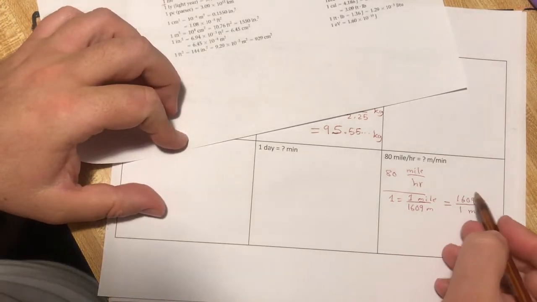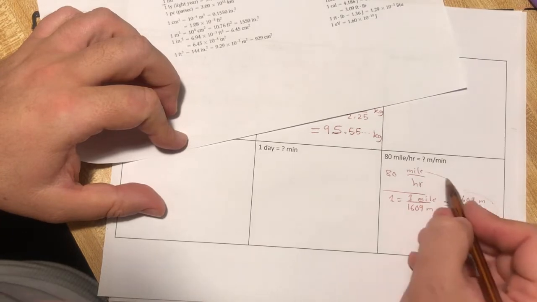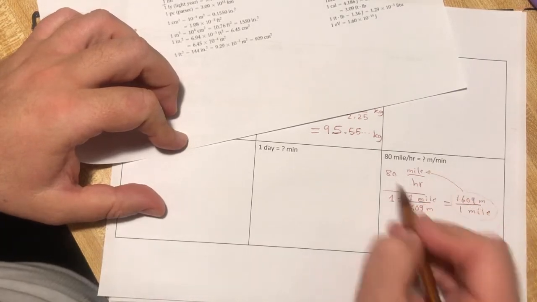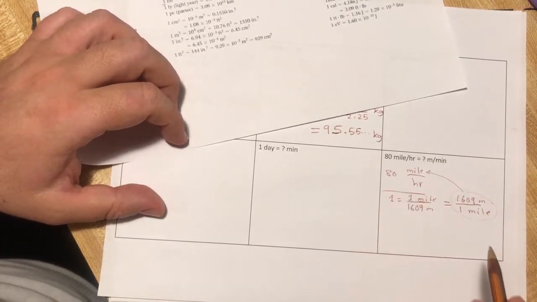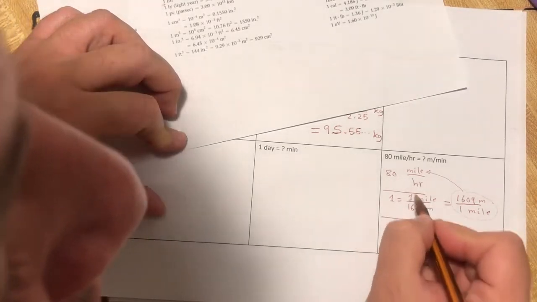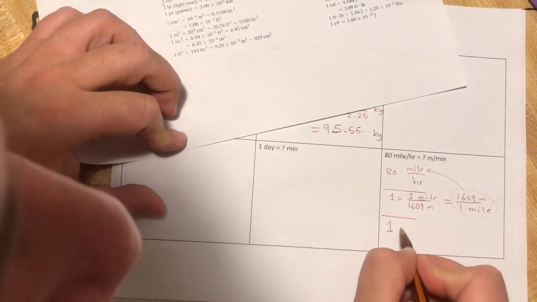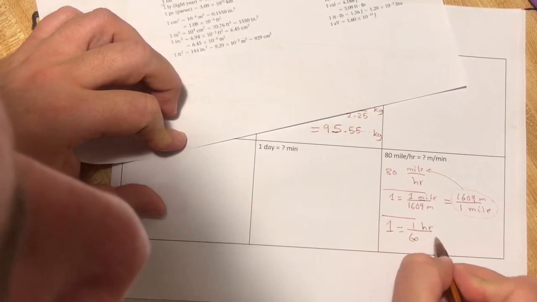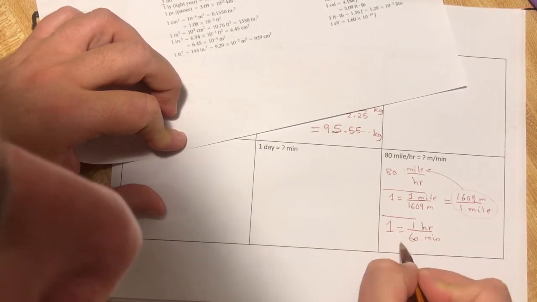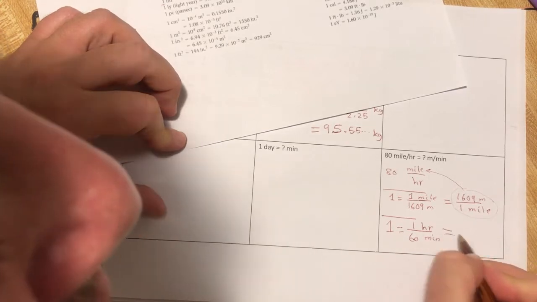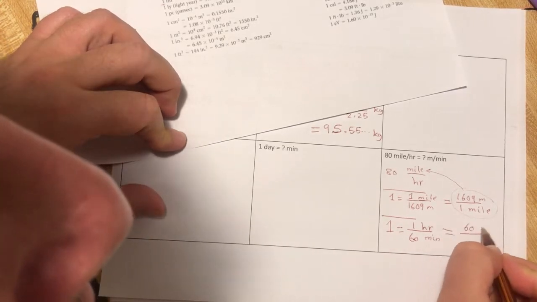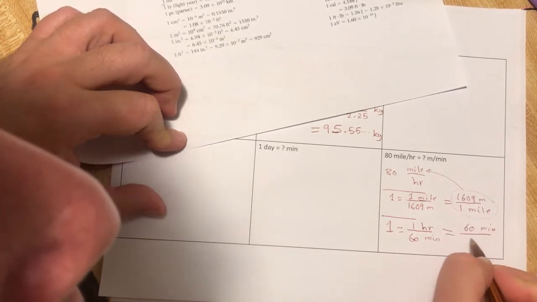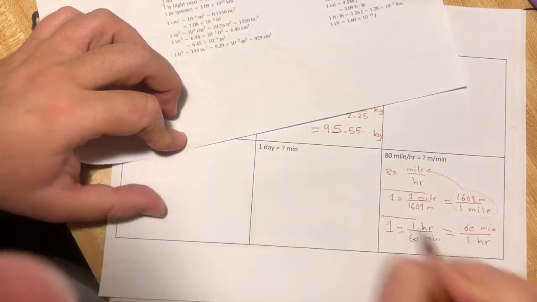I can use this to change this value, just the unit, leave the numerical value as is. Also, hours: 1 hour over 60 minutes is equal to 1. Also, 60 minutes over 1 hour is equal to 1.